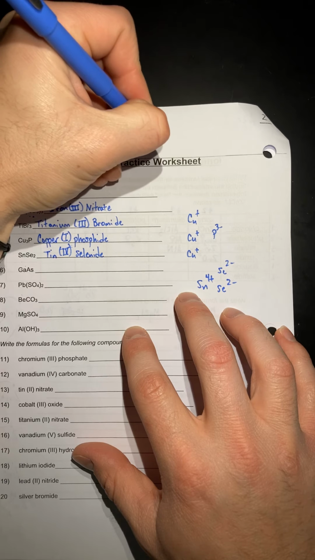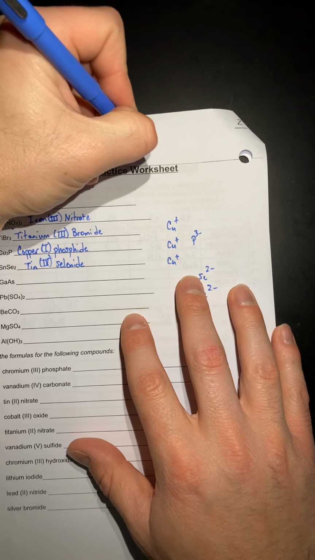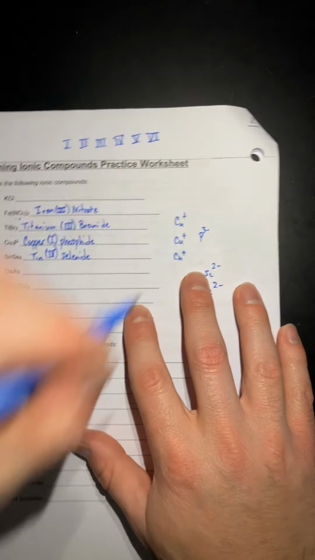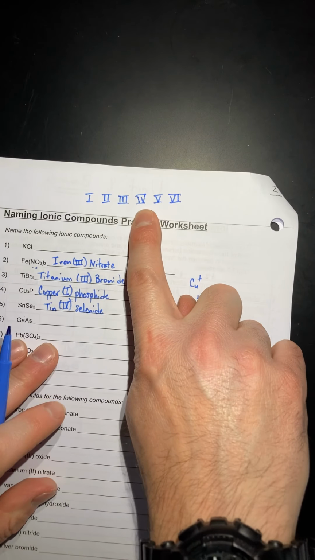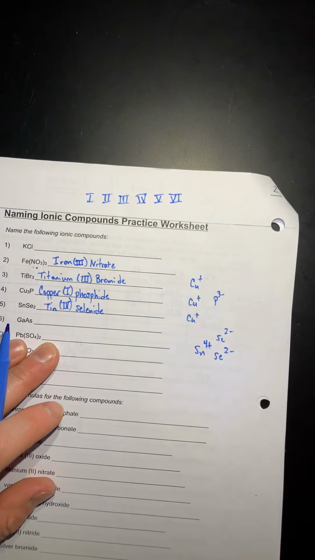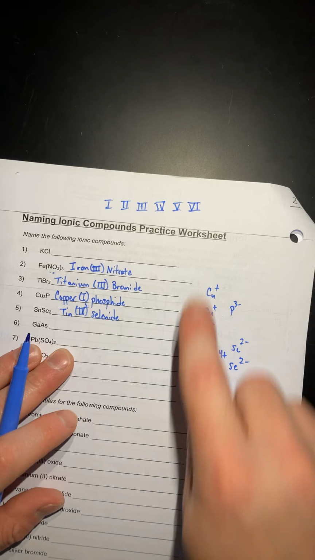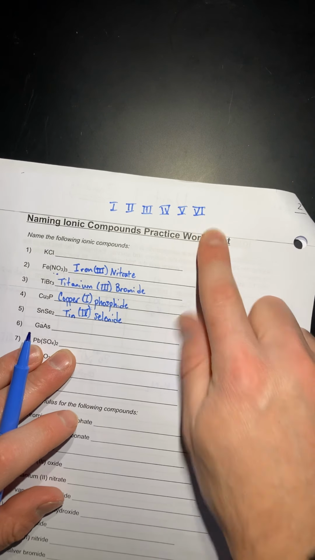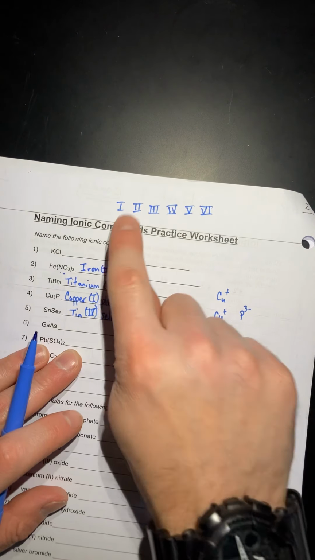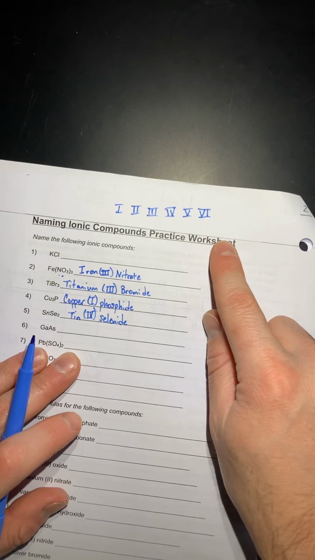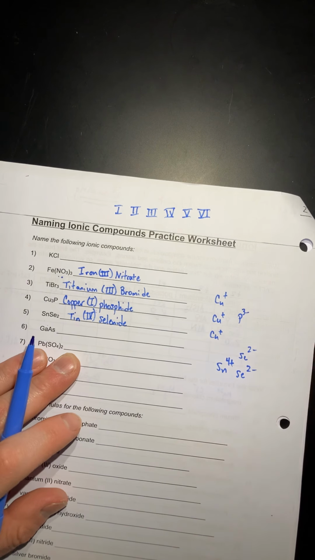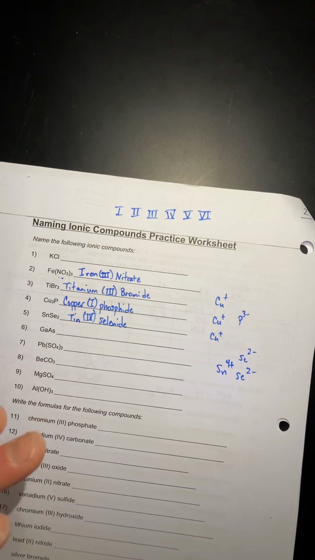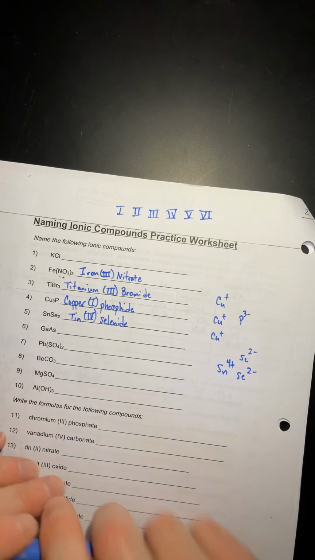5 is just V. And then 6 is VI. So basically, once you get to 4, if the I is before the V, it's almost like it's subtracting from the V. The V is 5. And then if the I comes after the V, it's like it's added to it. So 1, 2, 3, 4, 5, 6. And honestly, 5 and 6 are pretty rare. Usually it'll be 1 through 4.